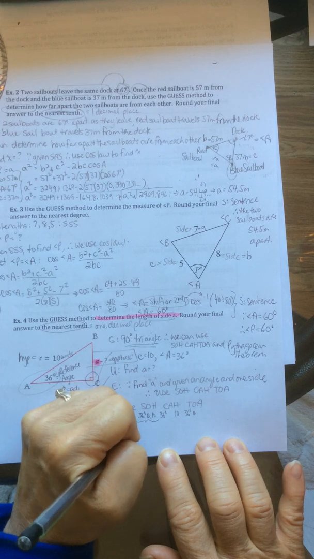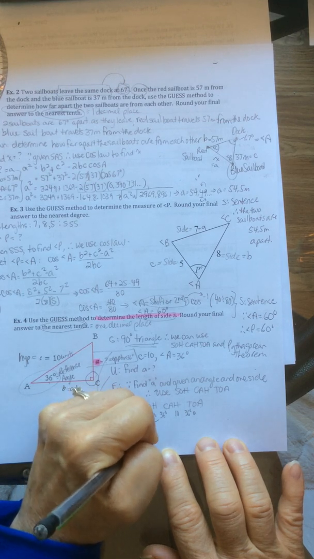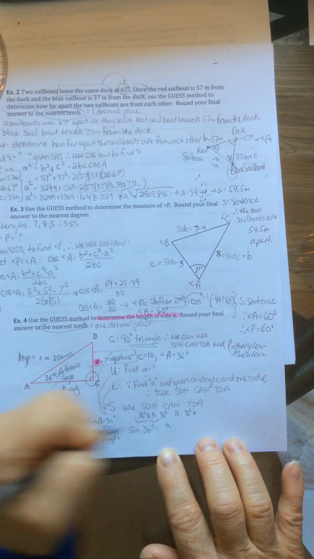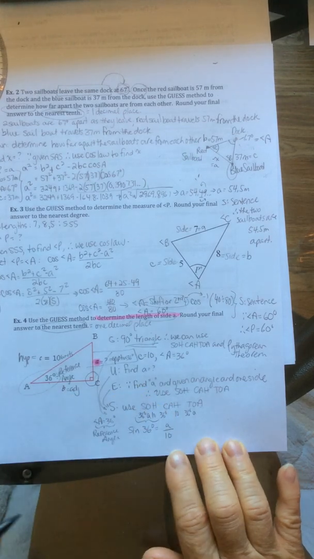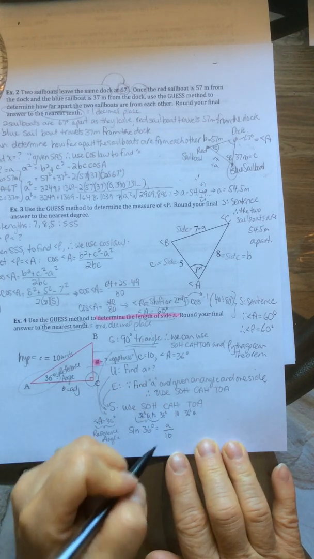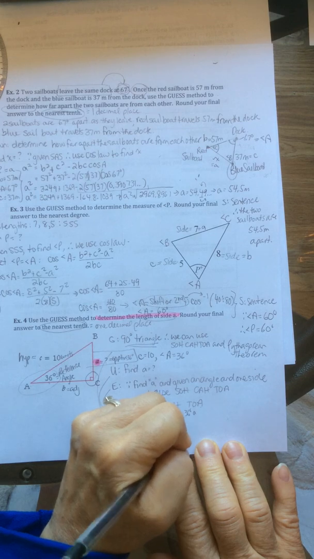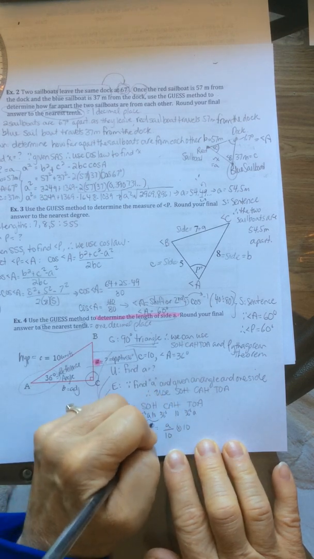So we're going to use the sine of 36 degrees is equal to A over 10. To solve for A, we do the opposite of dividing by 10, which is multiplying by 10 on both sides.